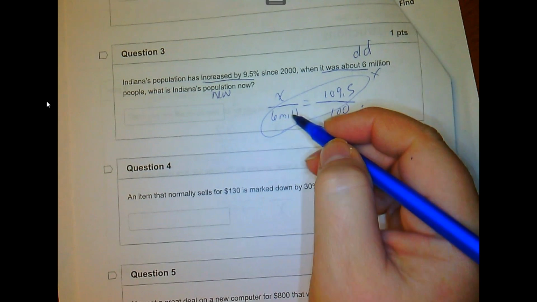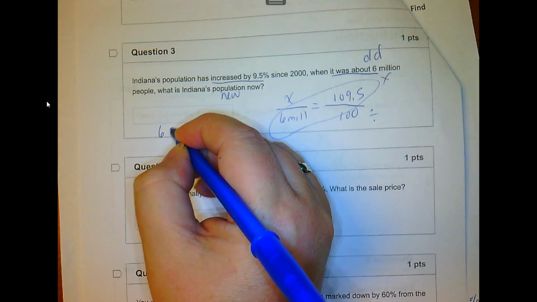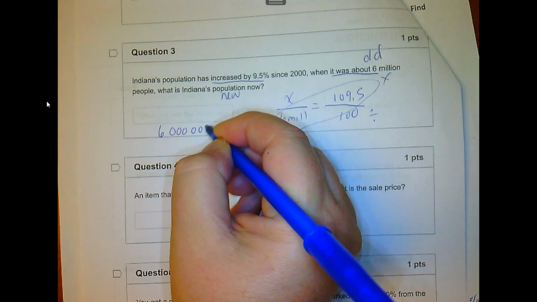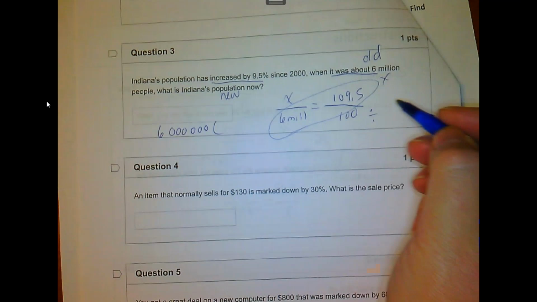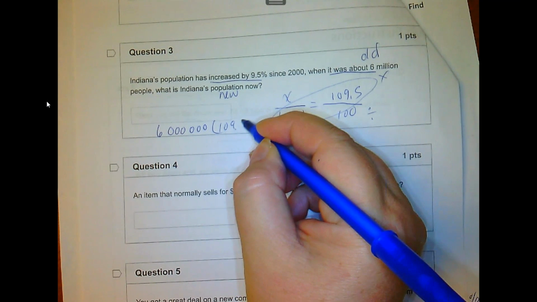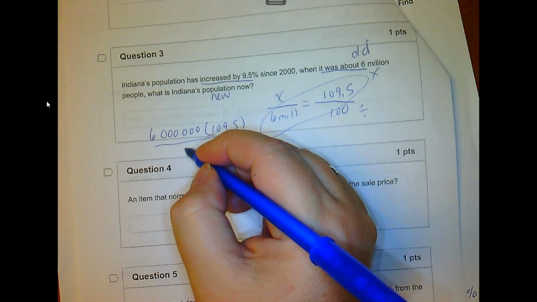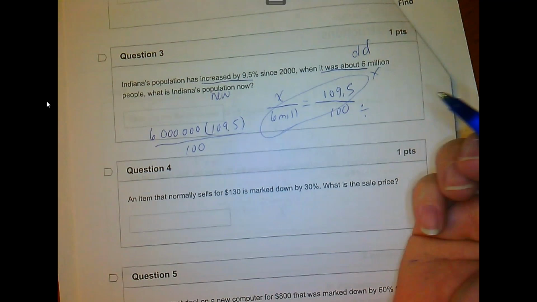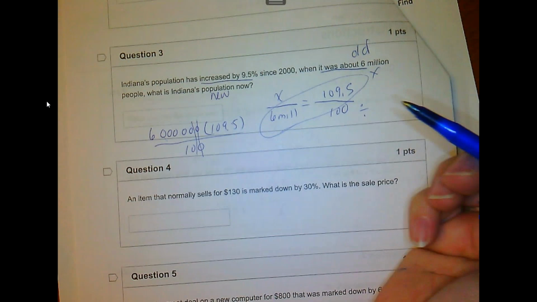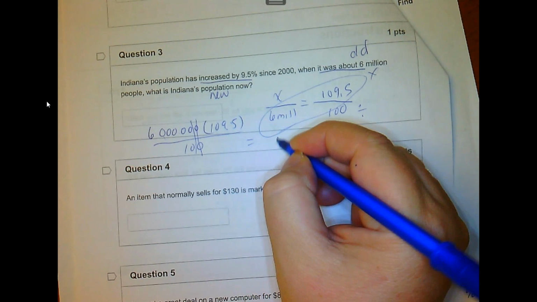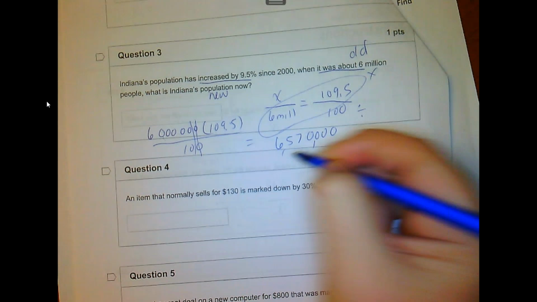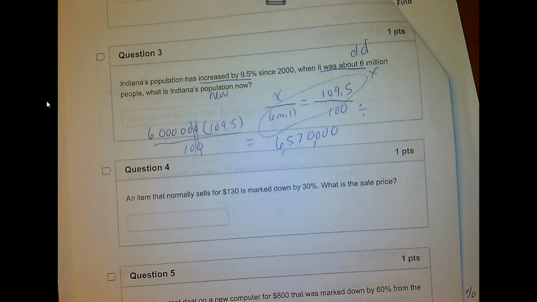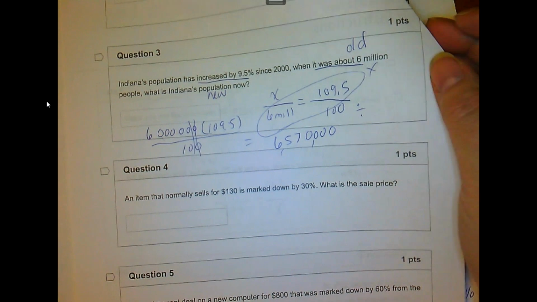Okay. Remember 6 million is 6 times 10 to the 6th. There are 6 and 6 zeros. Okay, then you'd be doing times 109.5 divided by 100. So you can put it into your calculator like that. I'd probably cancel those and then put it in that times that, but you don't have to. And there it is. Okay.